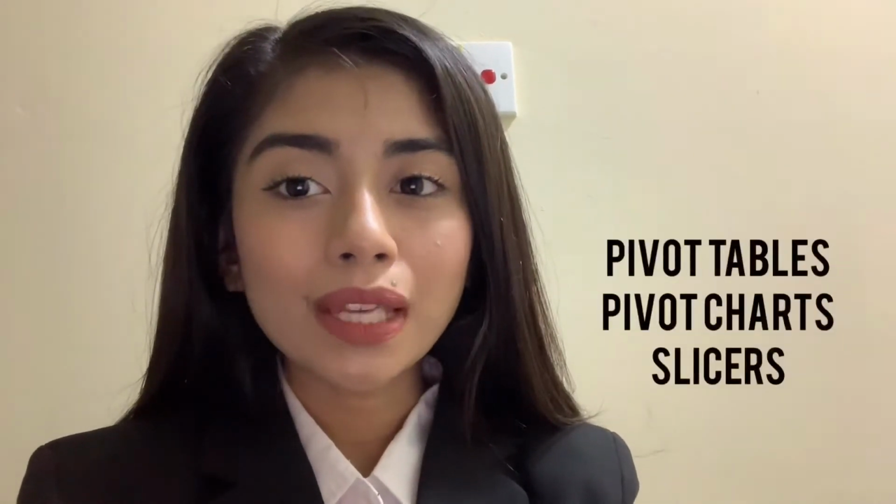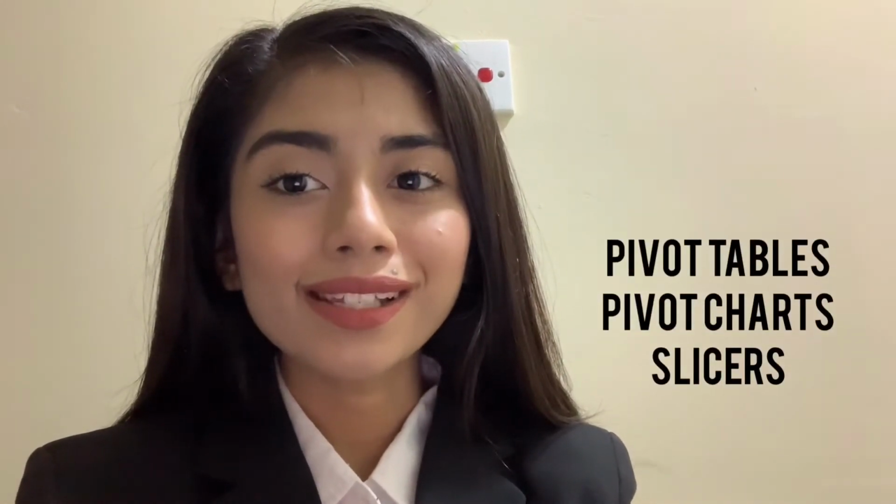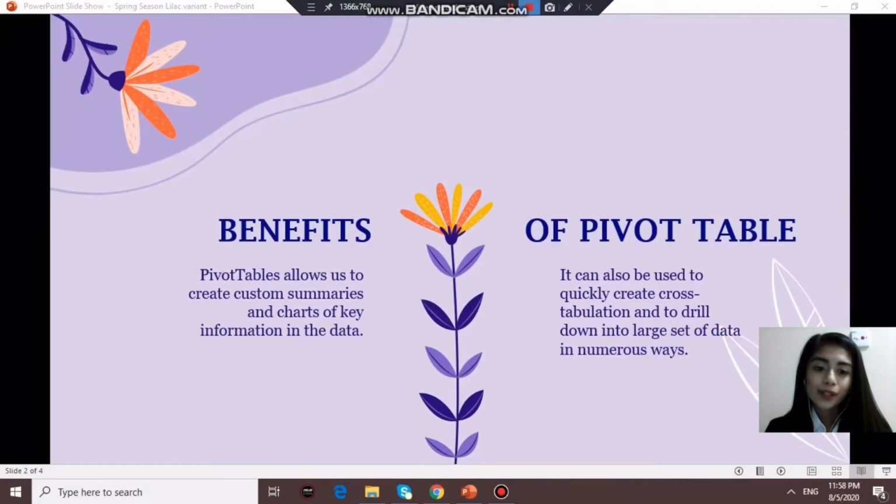So today I would like to present about pivot table, pivot charts and slicer. So first, I will start with the benefit of pivot table. Pivot tables allow us to create custom summaries and charts of key information in the data. It can also be used to quickly create cross-tabulation and to drill down into large set of data in numerous ways.